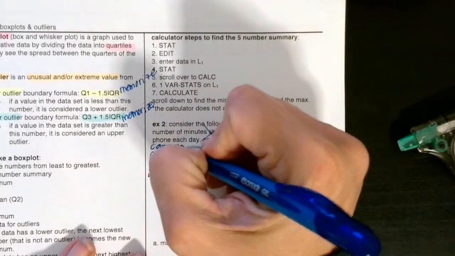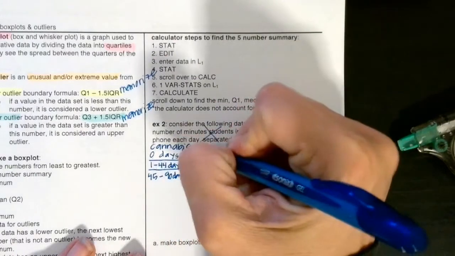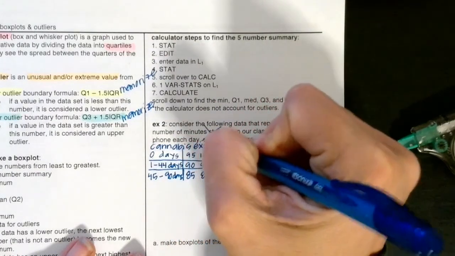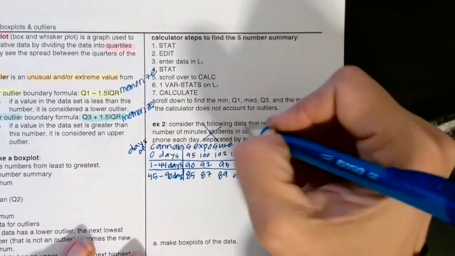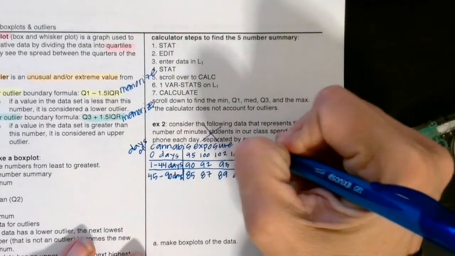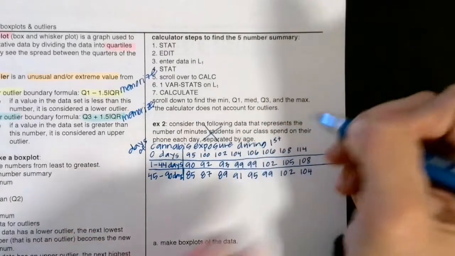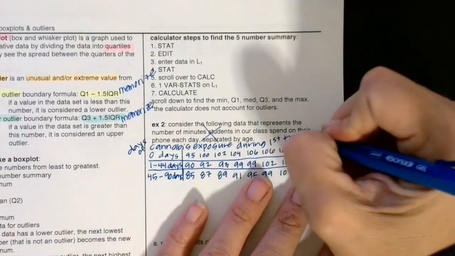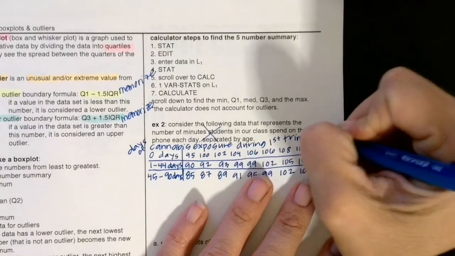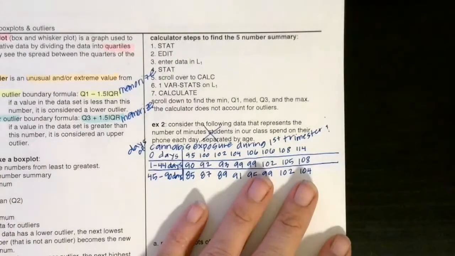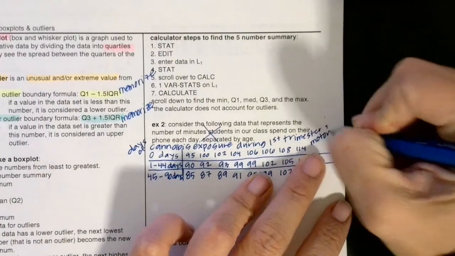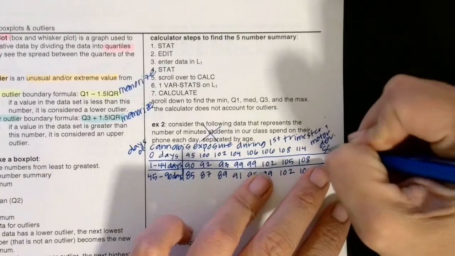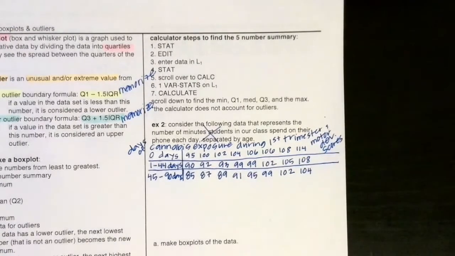Cannabis exposure. Let's actually write days of cannabis exposure during first trimester and motor development scores, just so that you guys, if you're referring back to this, ever have that.